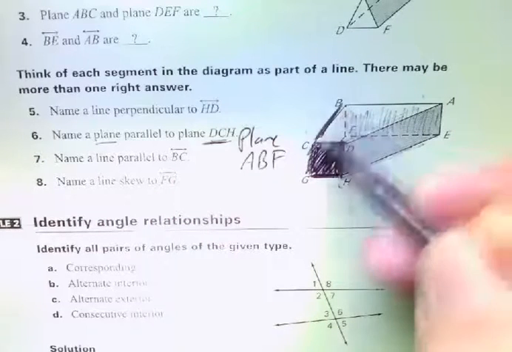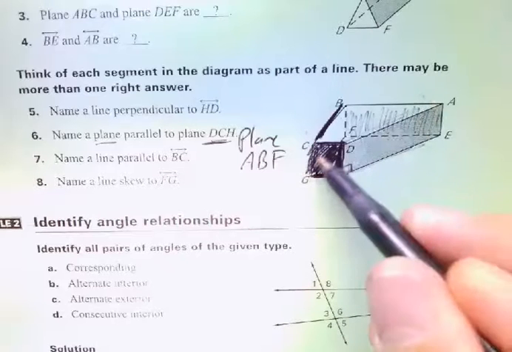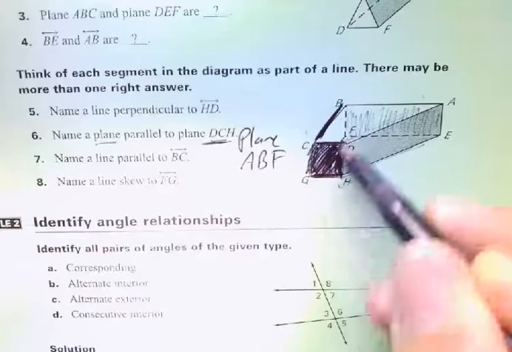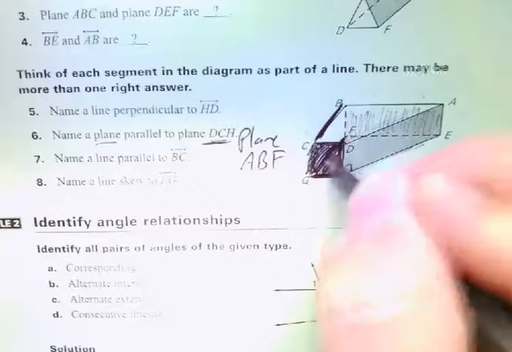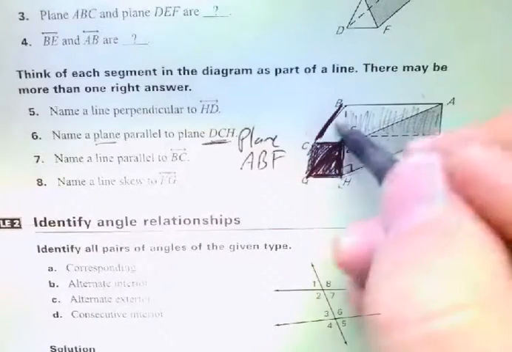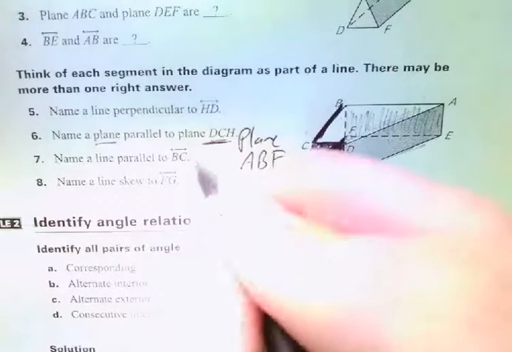BC is this one here. So a line parallel to BC. Might be hard to see because I colored this in pretty far here, but there is a line underneath here starting at F and going through to G. There is a line from F to G. I'll try to draw that a little darker so you can see it. And that line would be parallel to BC. So that would be FG if you want to write it out.